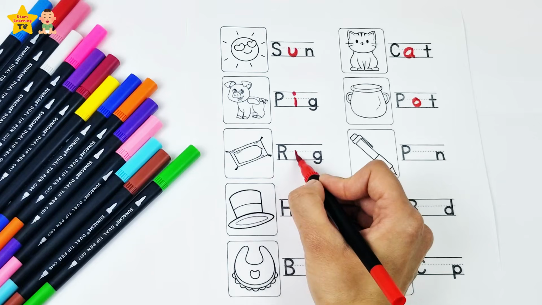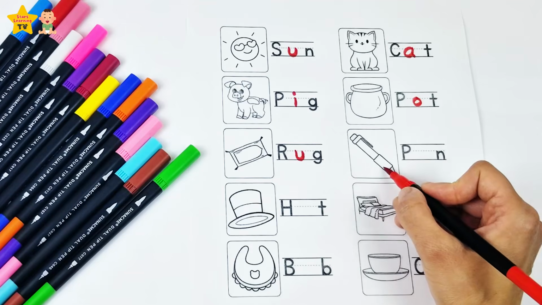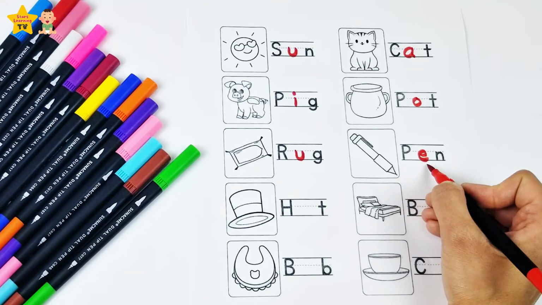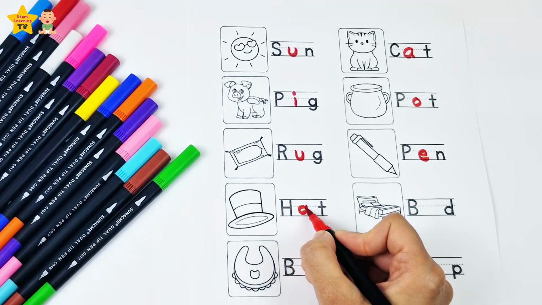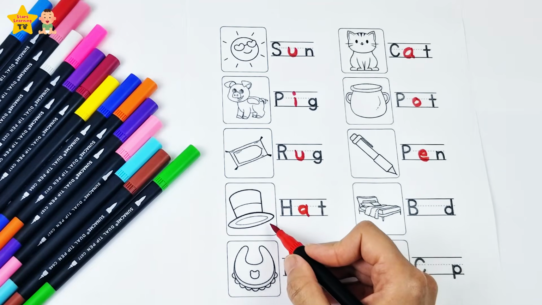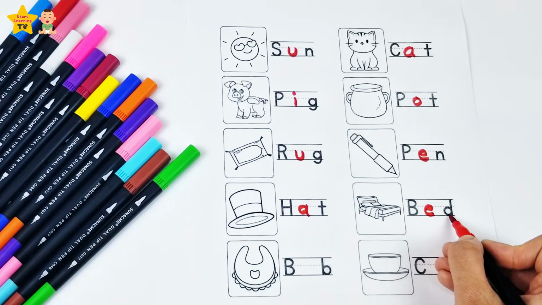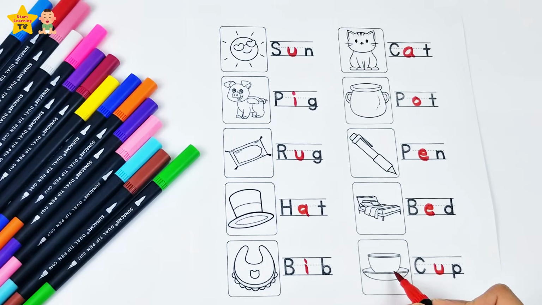R, U, G, rug. Pen. P, E, N, pen. H, A, T, hat. B, E, D, bed. Big. B, I, G, big. C, U, P, cup.